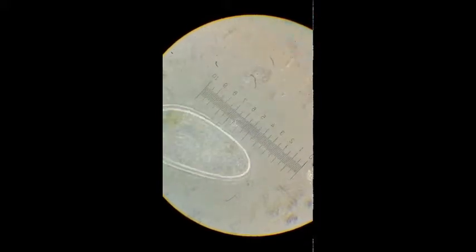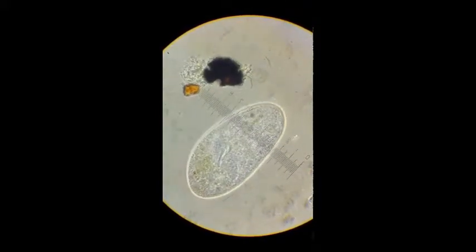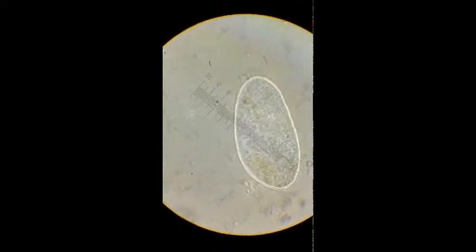This is a holotrichous ciliate, as the cilia, which are little hairs all around the edge of its body, are uniform around its entirety. All of the video is shot at 2x speed.